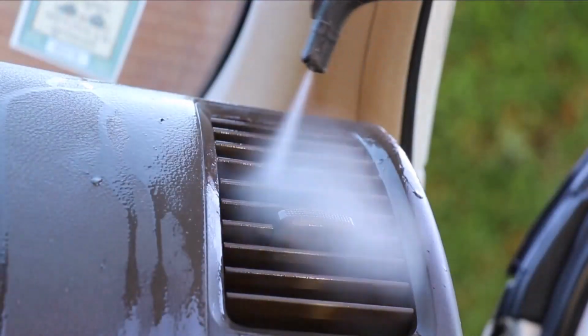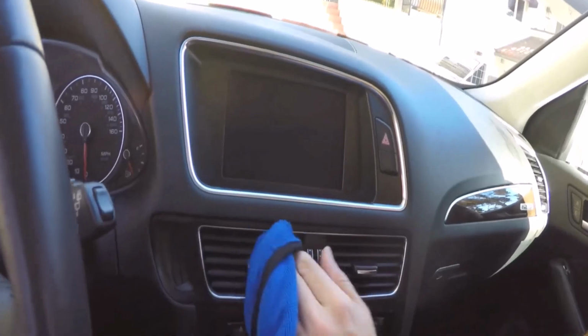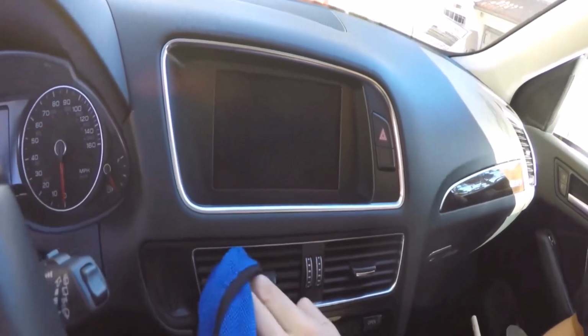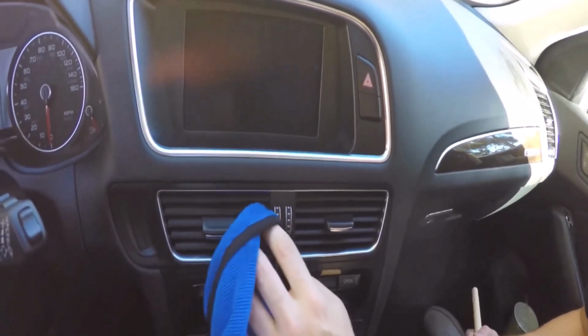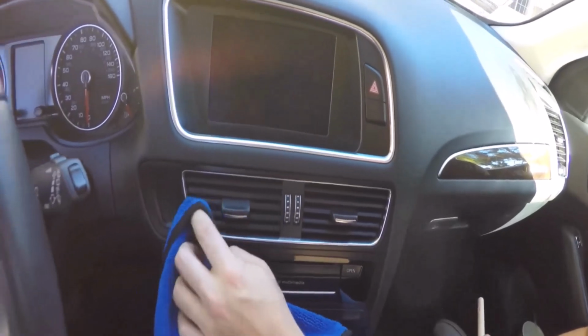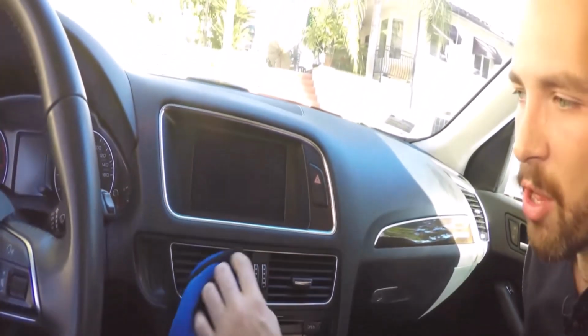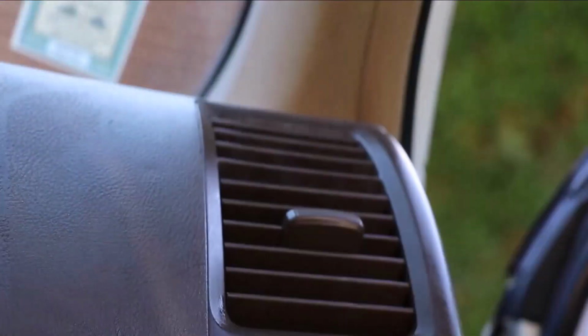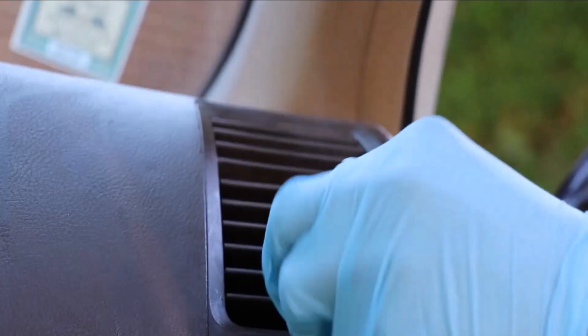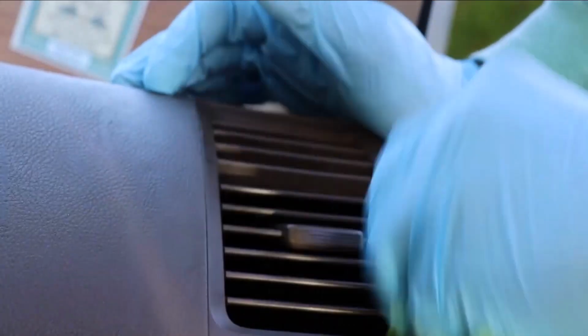After removing the dust, wipe the vent slats with a microfiber cloth that is slightly dampened with soapy water. Gently clean the surface to remove any remaining dirt or stains. Make sure the cloth is only slightly damp and not too wet, because too much water can enter the AC system and cause damage. This step helps make the vents look clean and fresh.